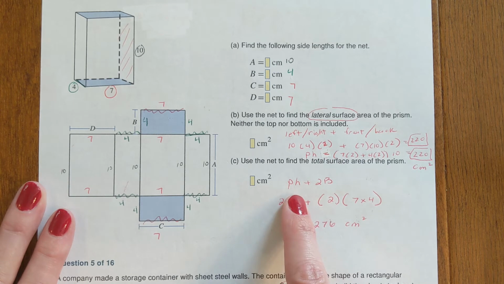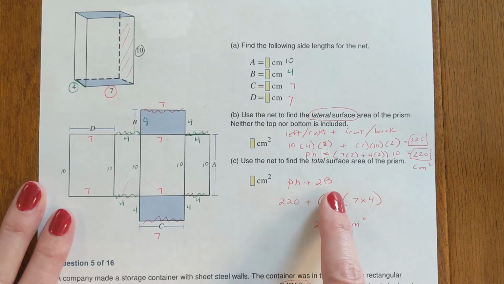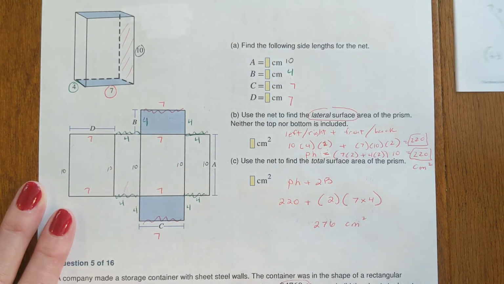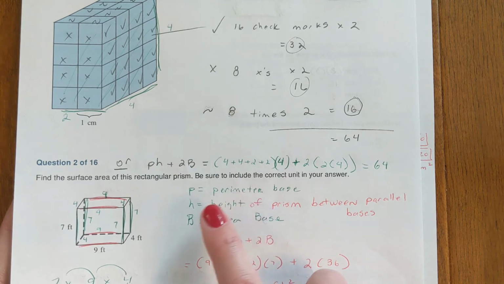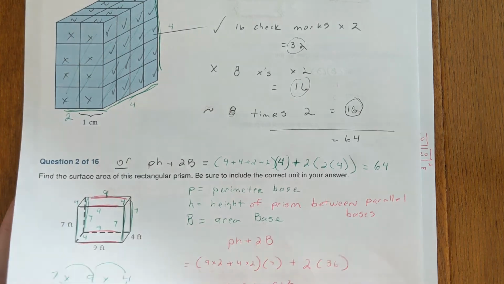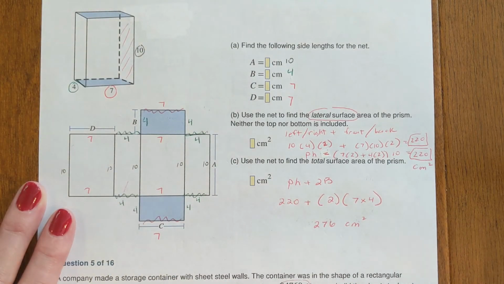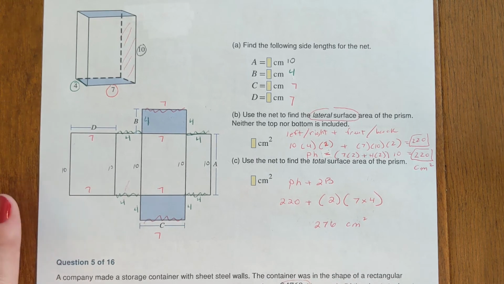And then the whole surface area is the lateral area, Ph, which was 220, and then add on the area of the two bases. Capital B stands for the area of the bases. Again, going back to the formulas that I had on the first question, what the letters stand for: P is the perimeter of the base, h is the height of the prism between the parallel bases, and capital B stands for the area of the base. All right, then adding them together, you get 276 centimeters squared.